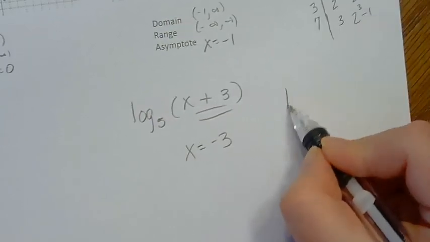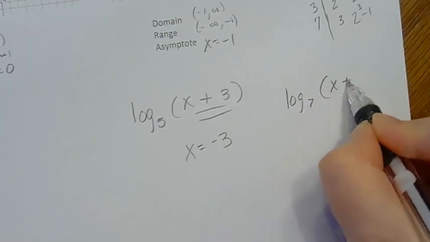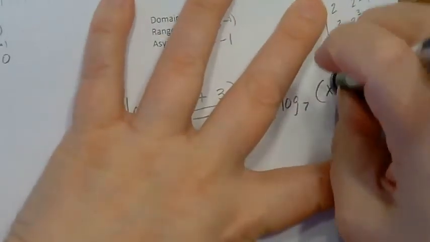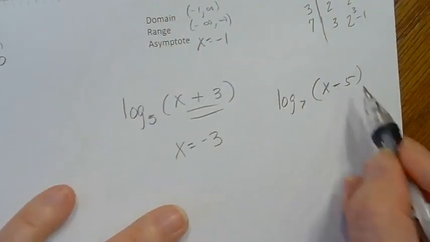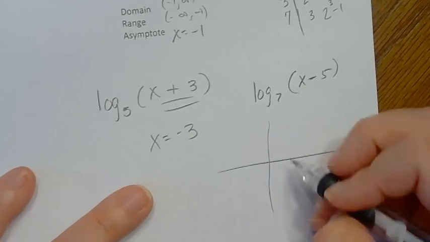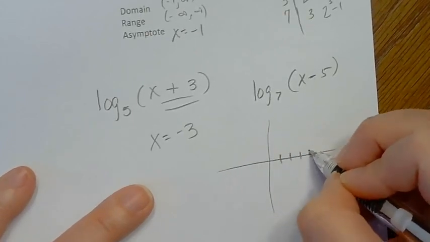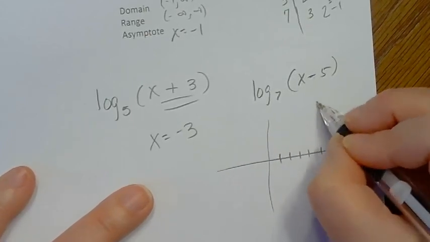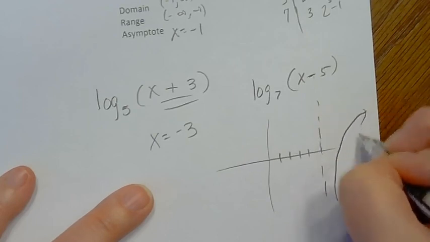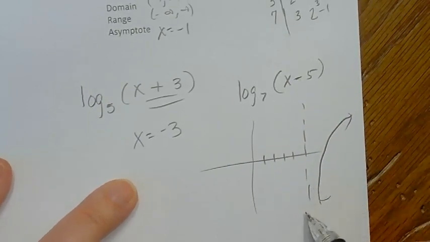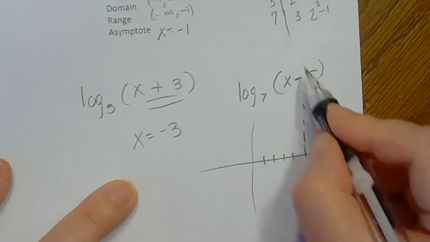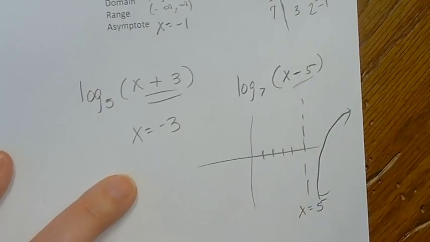If I had log base 7 of x plus 5, let's make this one minus. x minus 5. That means that when I graph it, I'm going to move 5 units to the right, and that would be my asymptote. So the log function is going to look something like this with an asymptote at x equals 5, because this was -5 inside with the x.